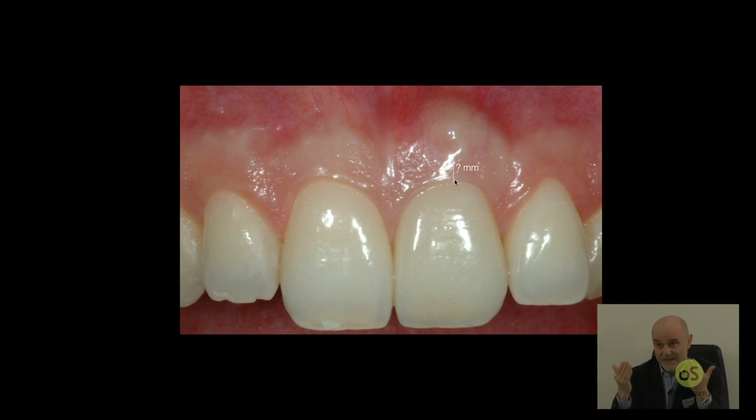Implant and tooth, is it the same? Is the gingiva here attached to the root in the same way in which the gingiva is attached to the crown and to the suprabony component of the implant?